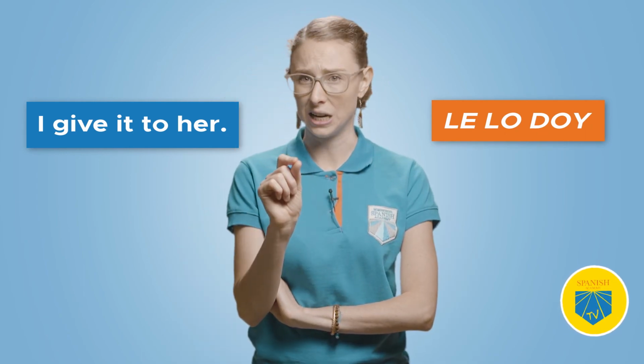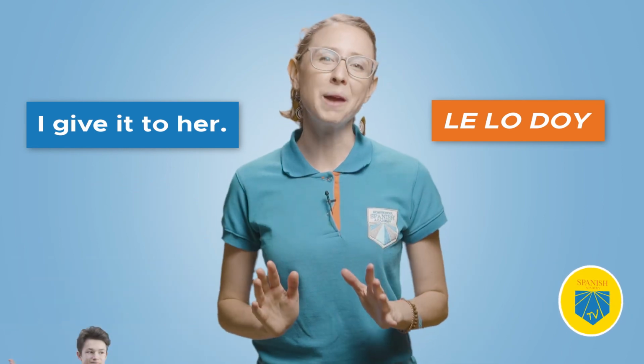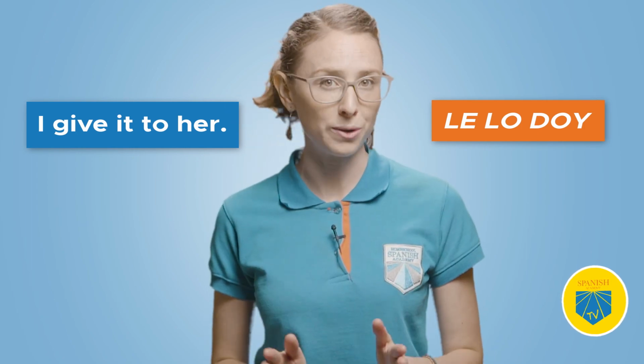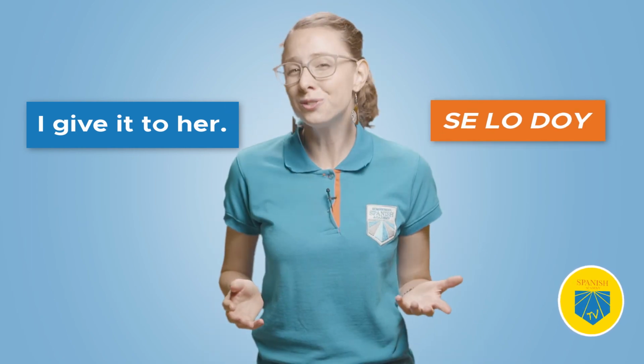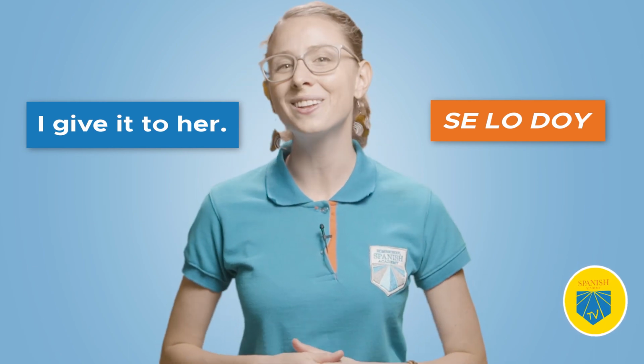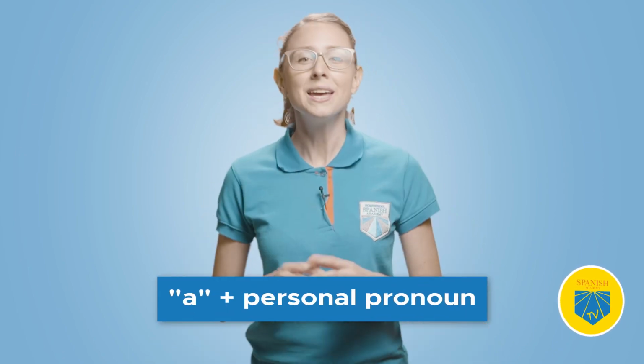Try saying this out loud. Doesn't it sound a bit funny? In Spanish, when certain pronouns are used together, the indirect pronoun changes to se to avoid silly sounds like le lo. We call this the le lo rule. In order to clarify the indirect object, you can add a plus personal pronoun at the end. This shows without a doubt who the indirect object refers to.